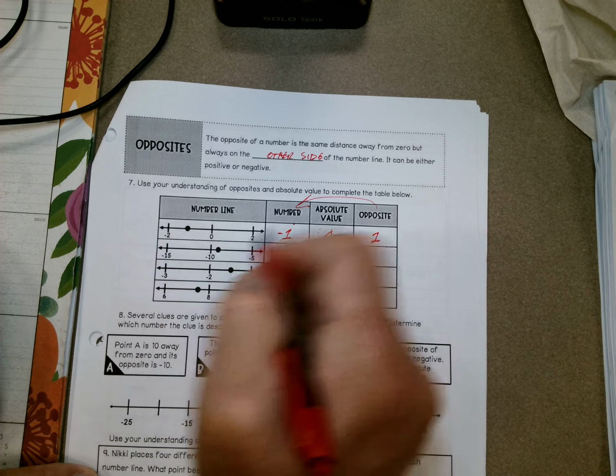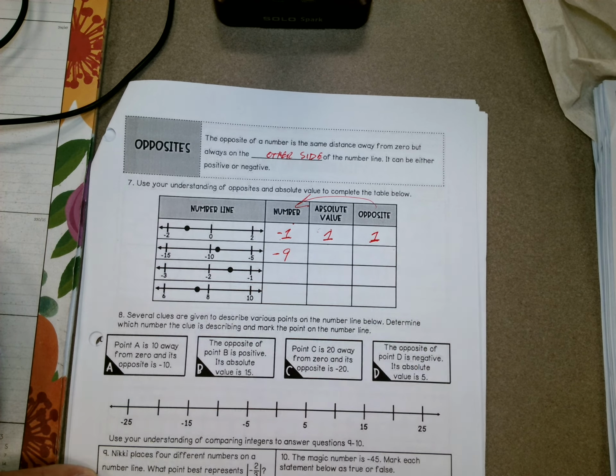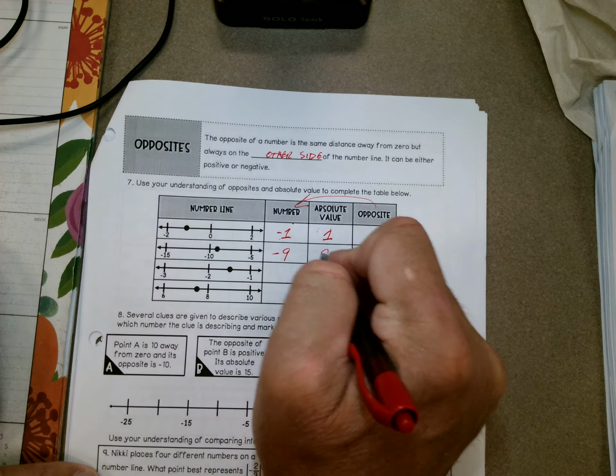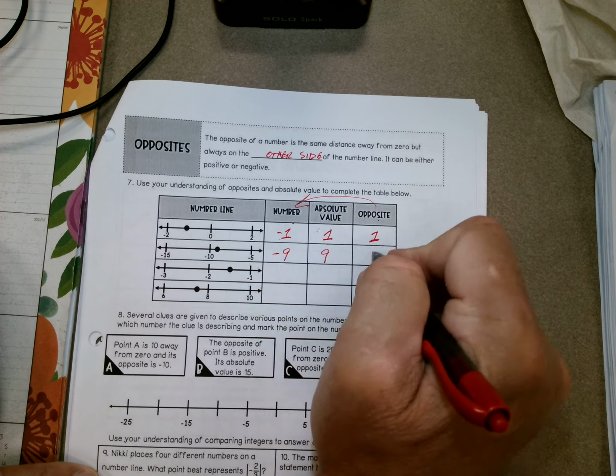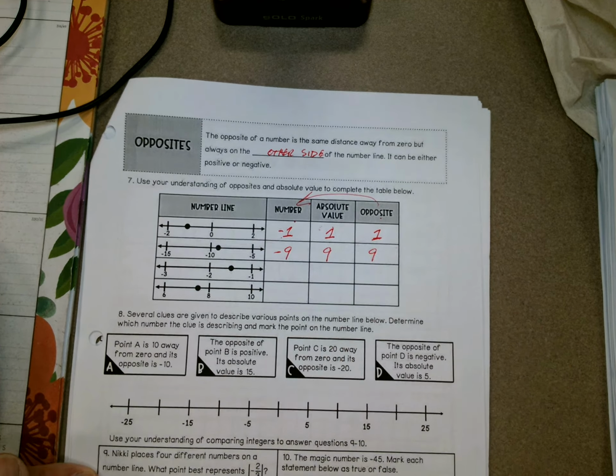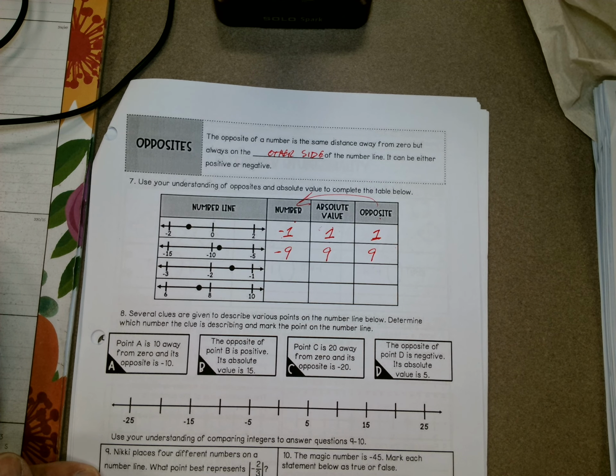So we're taking the opposite of the original and telling it how far the distance is from 0. That next number looks to be about -9, okay? The absolute value is 9. The opposite of the original number is 9 as well. Okay, try the next two on your own, please.